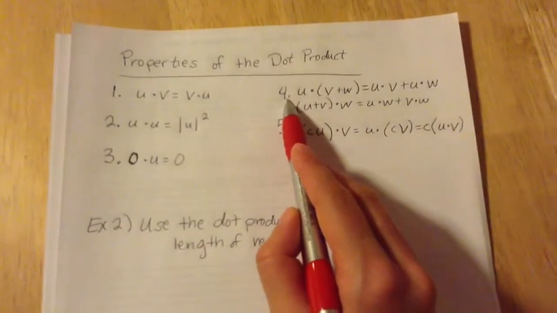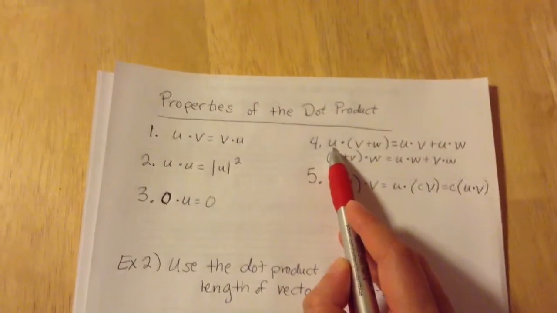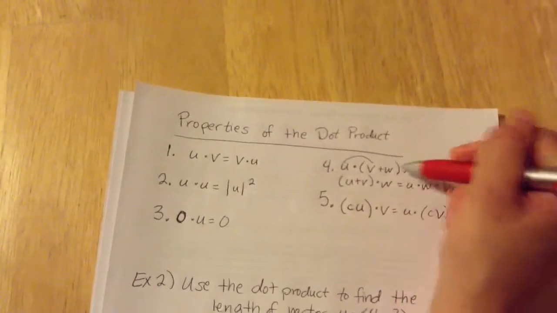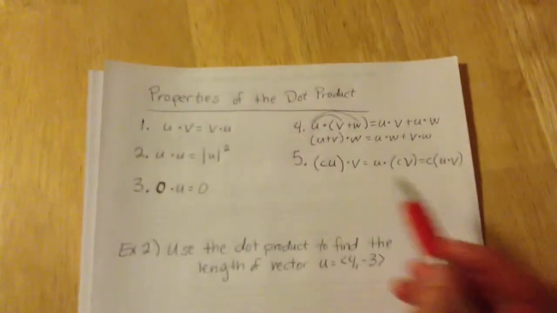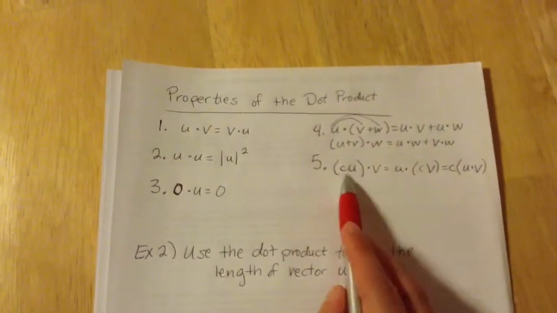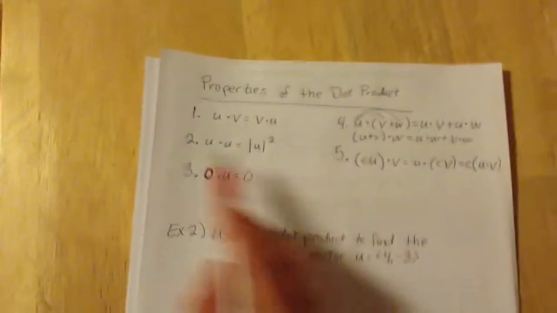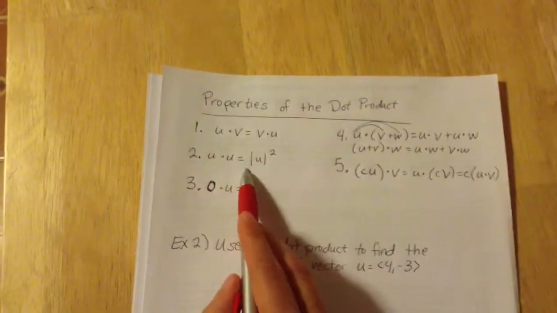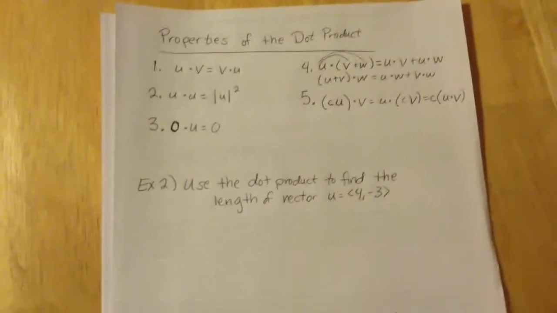In property number 4, you notice that the dot product is distributive. So u dot (v plus w), you can distribute: u dot v plus u dot w. In number 5, it also doesn't matter which order you do things in if you're multiplying by a scalar, just a number by itself. The kind of unusual one is number 2. The dot product of a vector with itself is equal to its magnitude squared. We're going to use that property in example number 2.